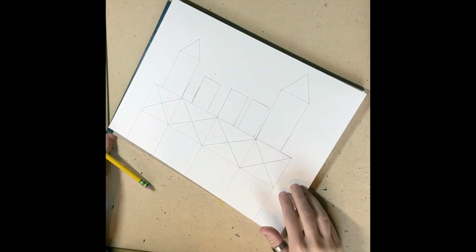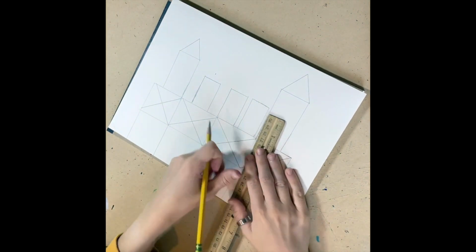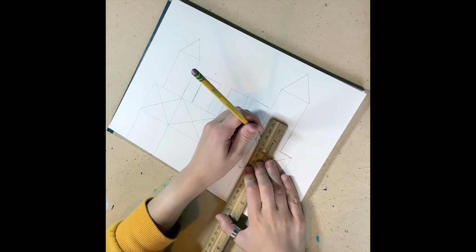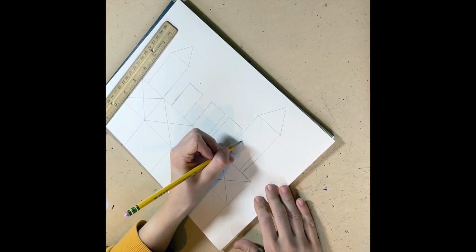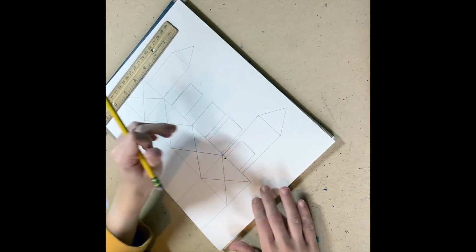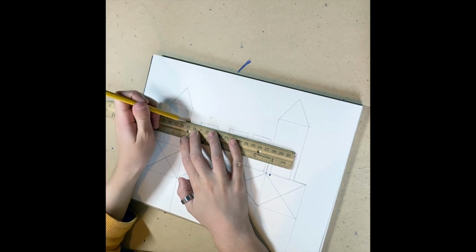And now I'm going to draw a door for this rectangle on the right. And a window up here.